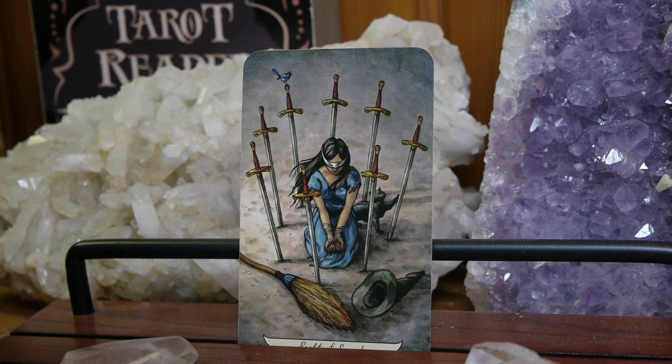A better question might be, what will be the end result if I go ahead and do this? Or, what will be the end result if I decide not to do it? At least this gives the tarot a chance to express itself a little more fully than a simple yes or no would.